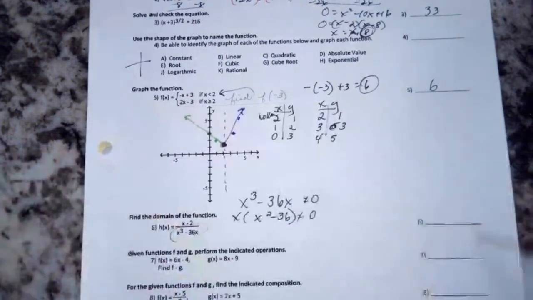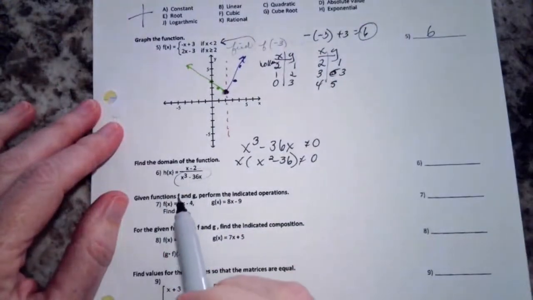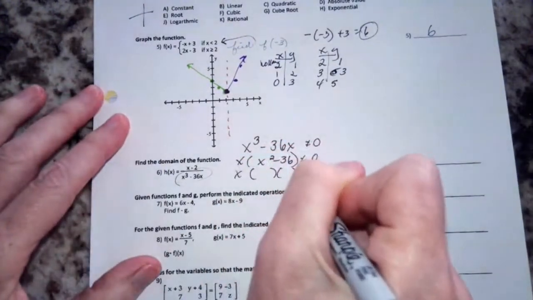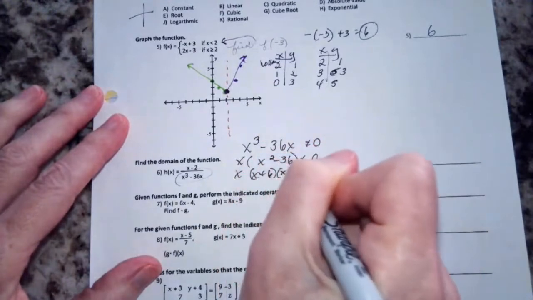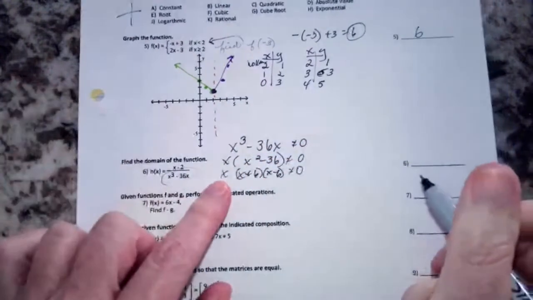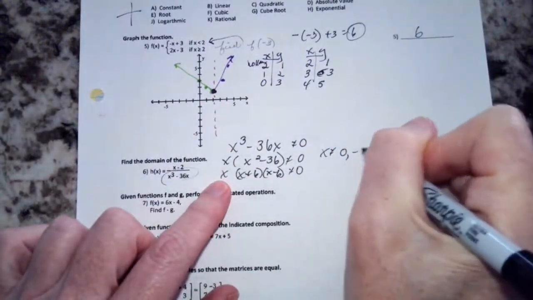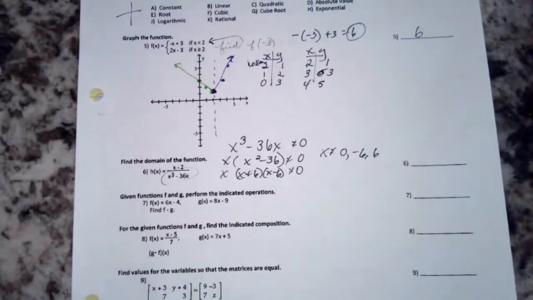Okay. So back down to number 6. We are finding the domain. That's just what are you allowed to put in for x. So we have to factor this out. We're not allowed to allow the denominator to equal 0. X plus 6, x minus 6. So x cannot be 0, x cannot be negative 6, and x cannot be positive 6.